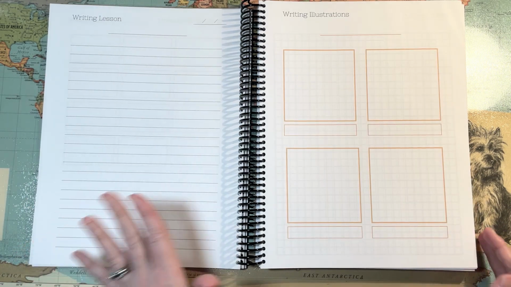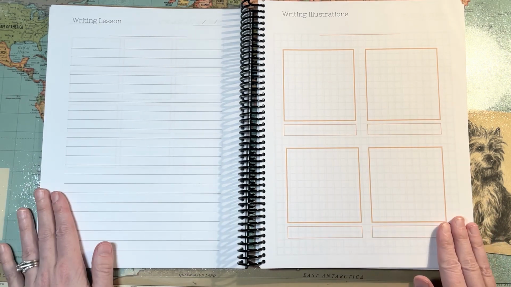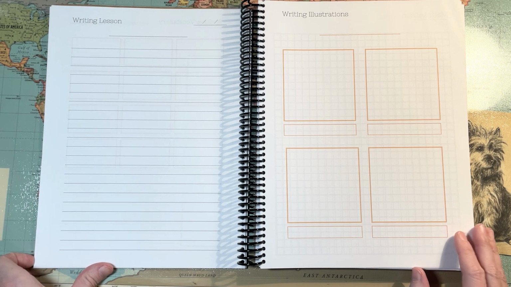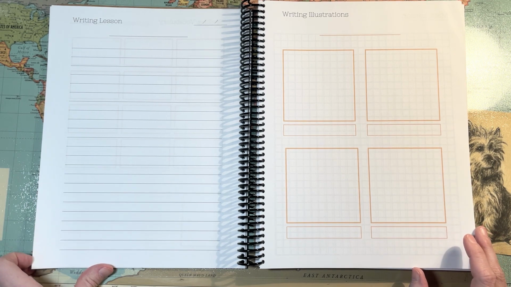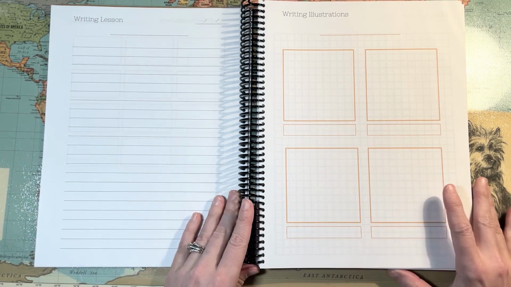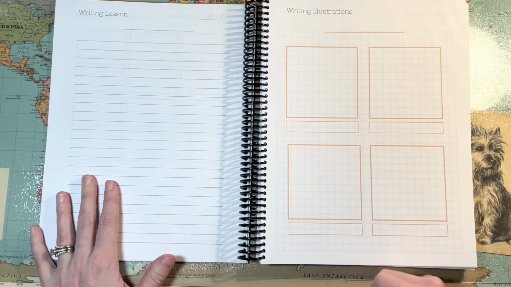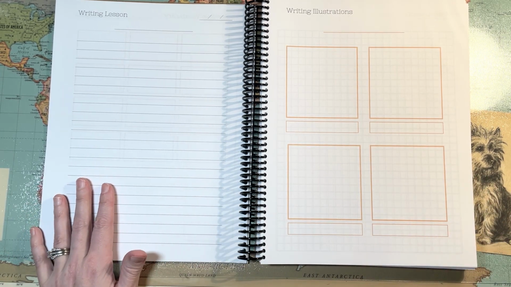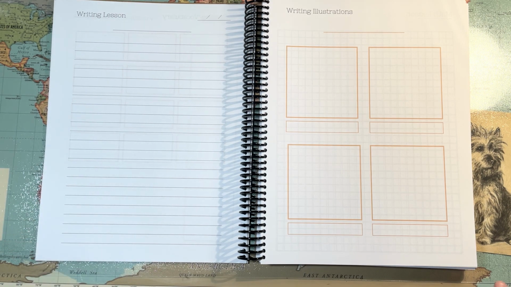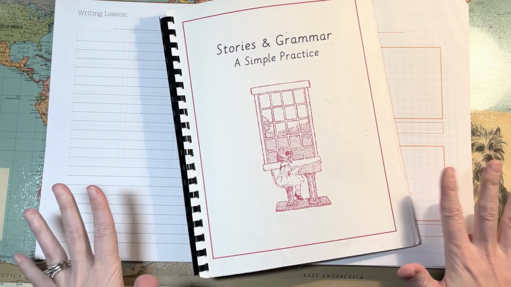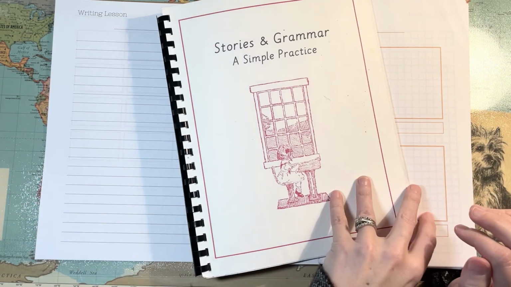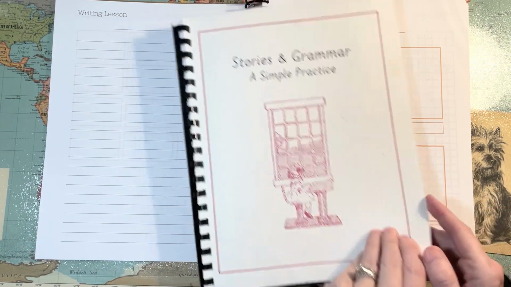Okay, writing lessons. This still pretty much looks the same, but what I like to do about this age is, let's say they're through their gentle grammar, which I've suggested, and you're like, well, what do we need to do next? I was going to show you some writing resources I had around the house. Full transparency, this is my resource I wrote, Stories in Grammar, A Simple Practice.